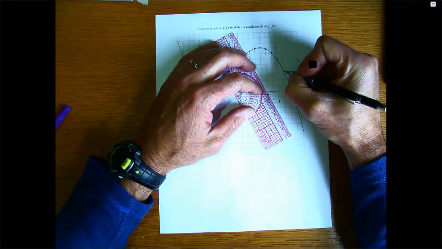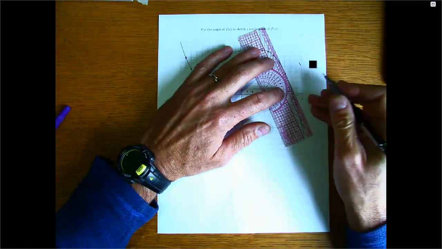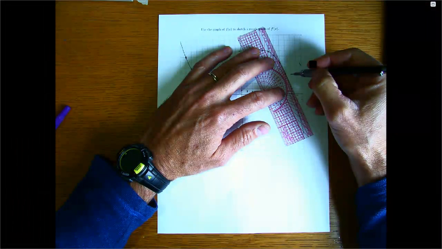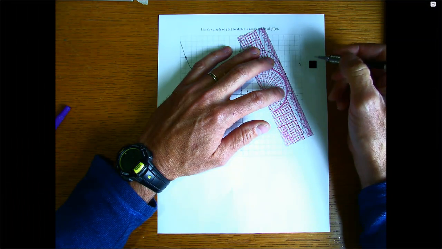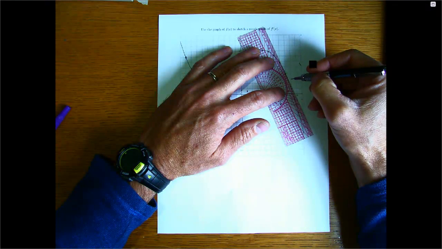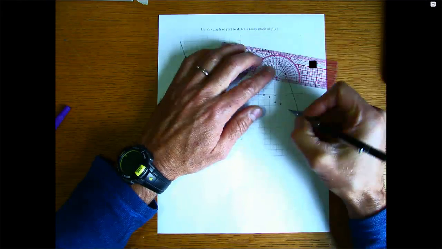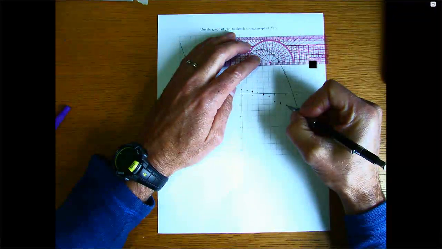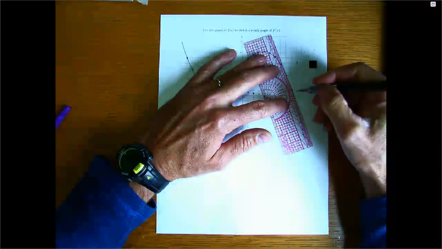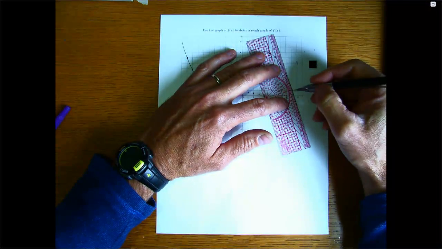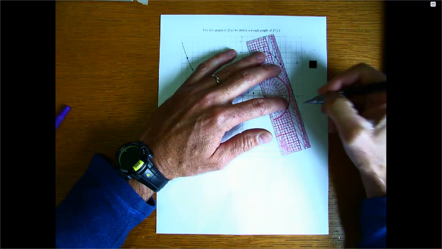I'll go to this point, and here I'm over 1 and down 1, 2, oh, I don't know, 2 and just a little bit more. I'll go to this point, somewhere in that neighborhood, over 1 and down 1, 2, 3-ish.